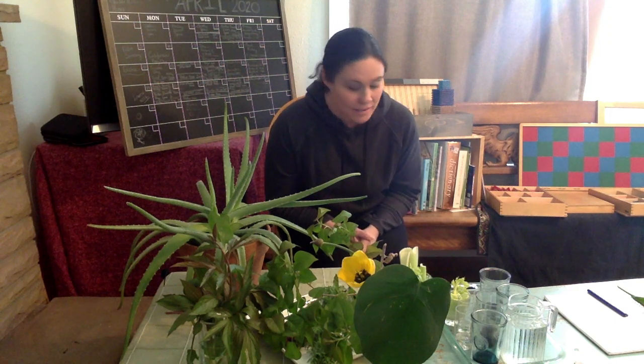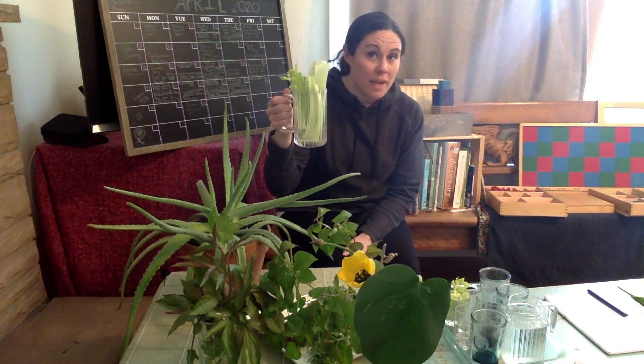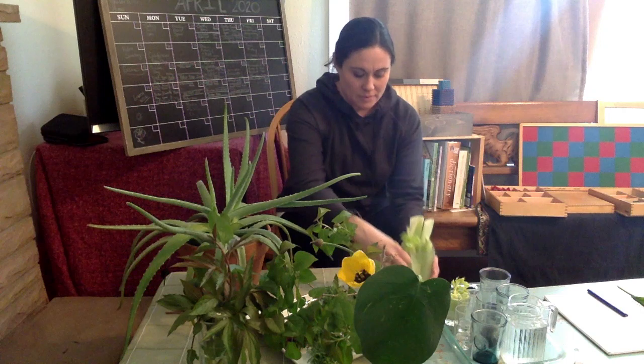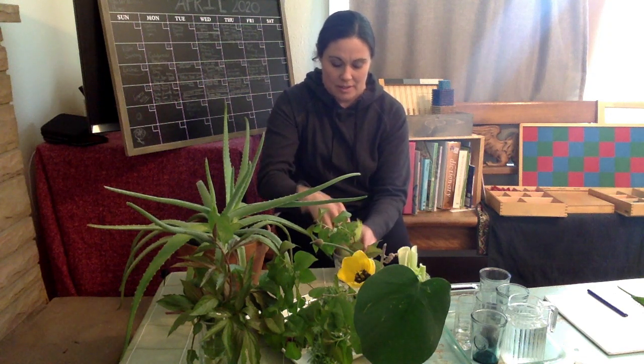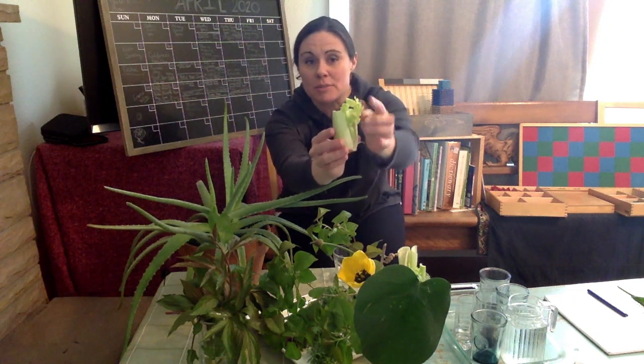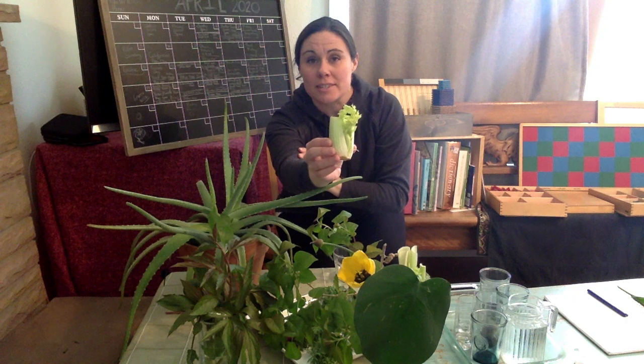I thought it might be fun to do a science experiment with you, and I would like you to do it at home if you can. You'll need some celery if you have it. If you have a whole bunch of celery that's connected at the bottom, it would be really cool if you could cut the bottom and keep it about this short. Sometimes you'll see the leaves attached to the stem growing inside the celery stalks.